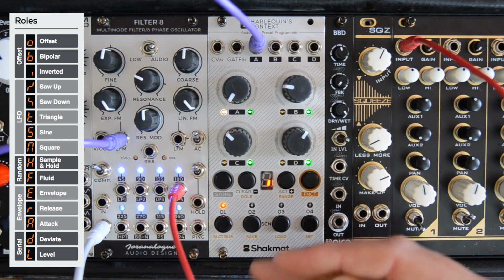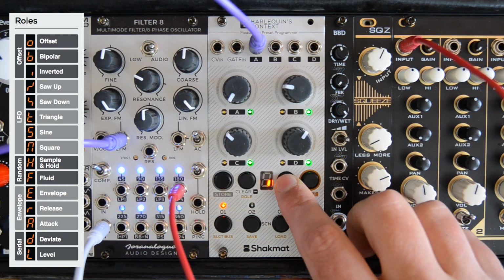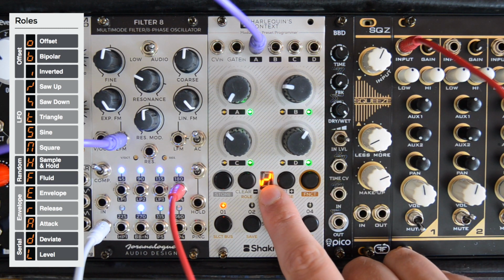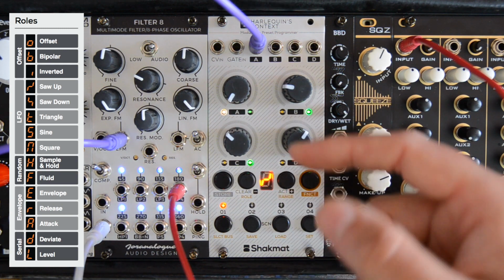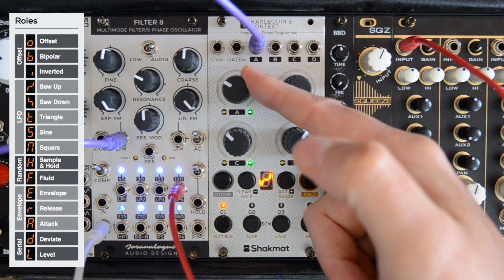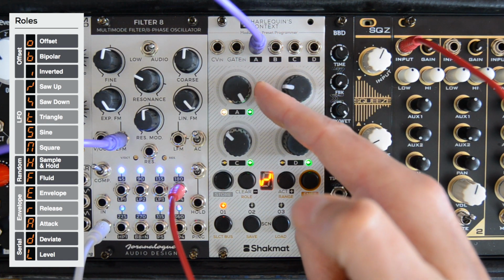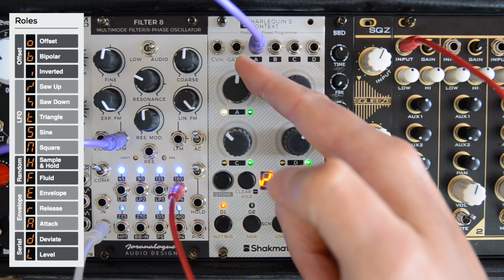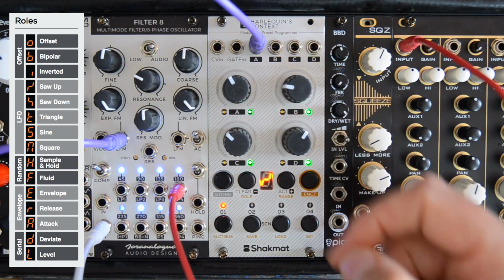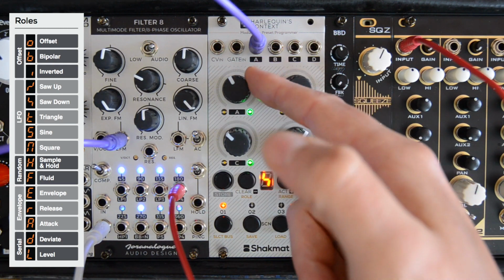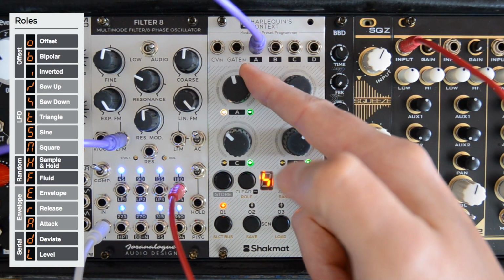From the next role, we're getting into LFO territory. So the first one, indicated by this symbol, is a saw wave, and we set the speed by turning the knob. And there's the inverse saw wave.